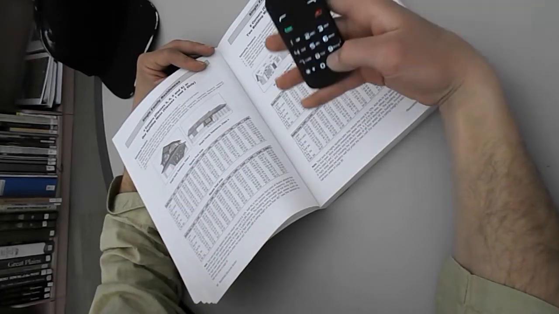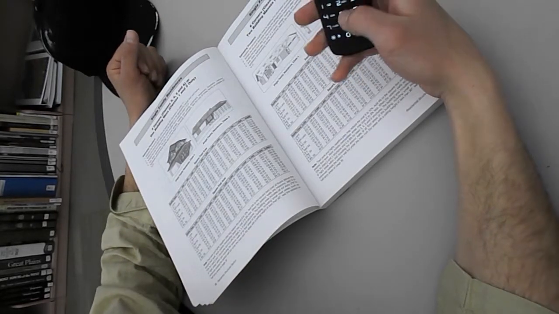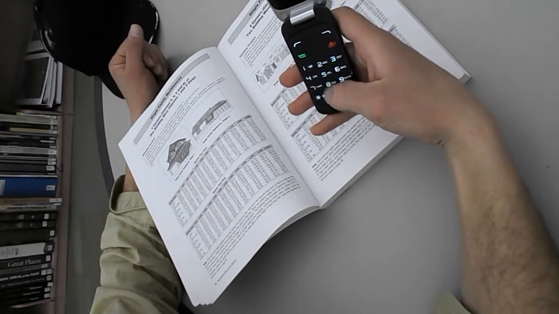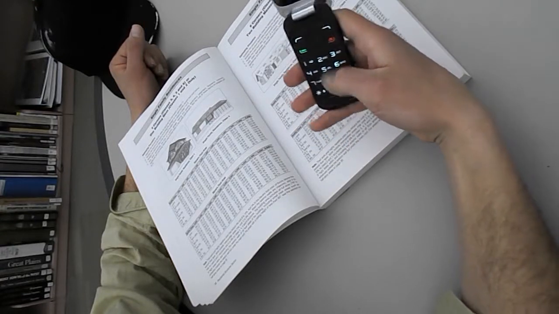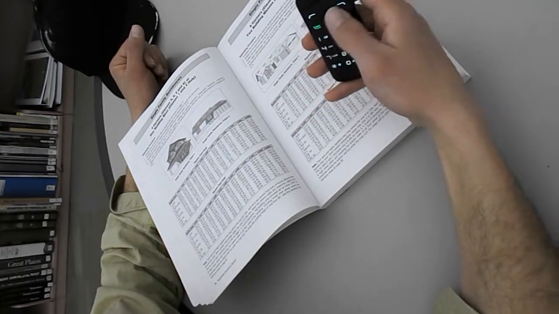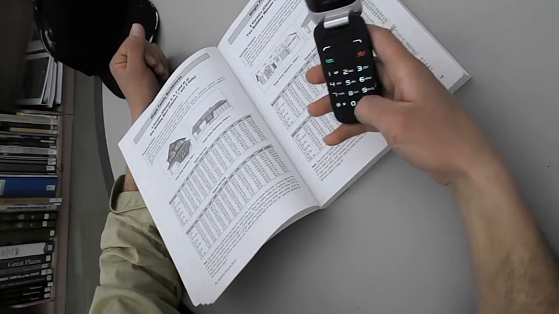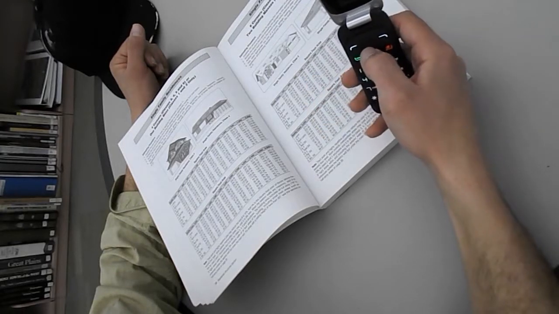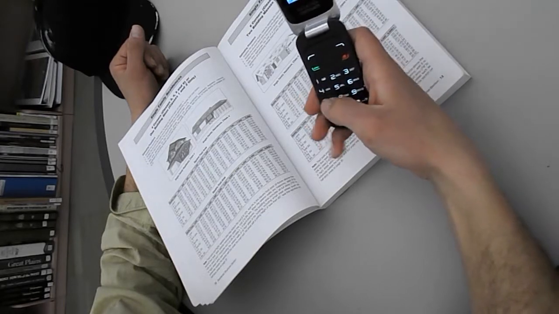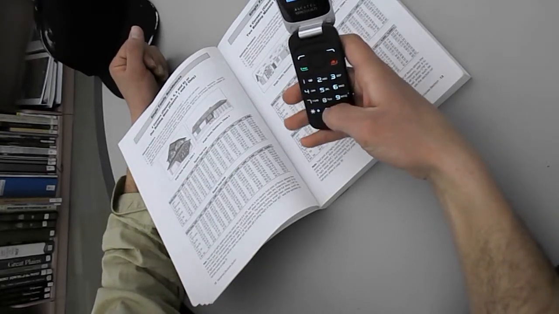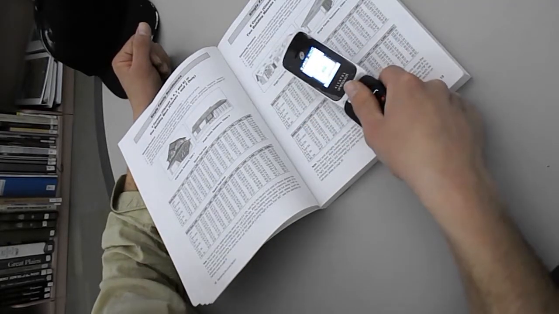So times 0.12, 12% discount is 70 cents a square foot. Times 5,000 square feet. Let me clear this out, calculator, 70 cents times 5,000 square feet. We're looking at $3,500.